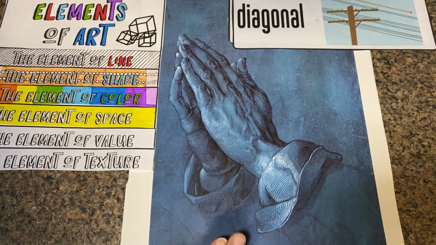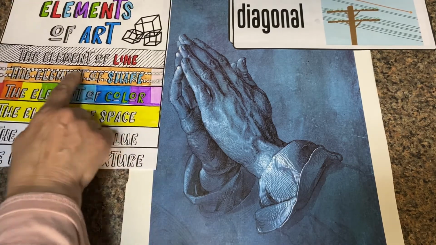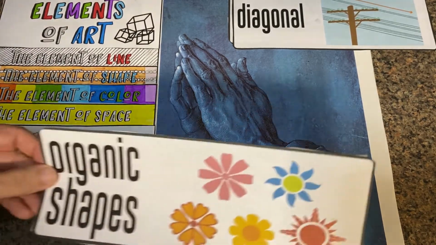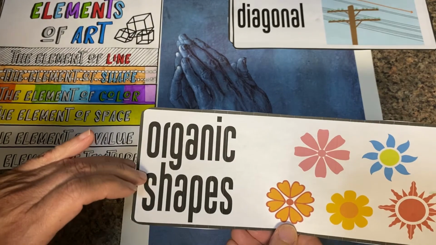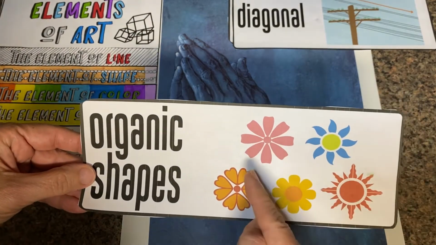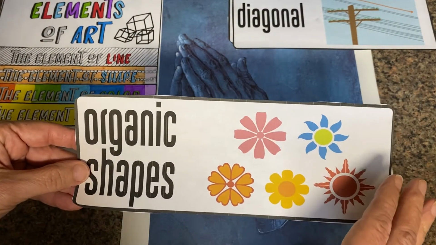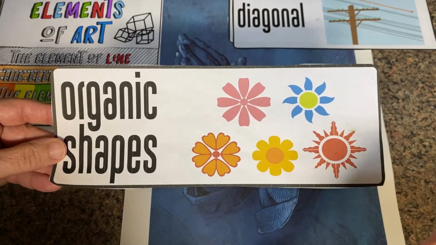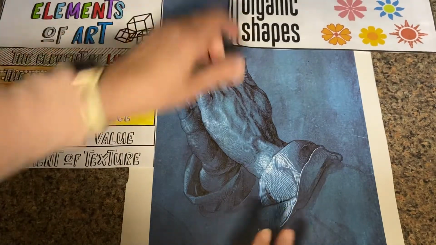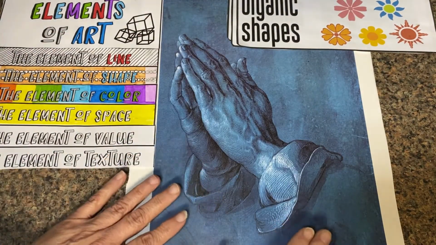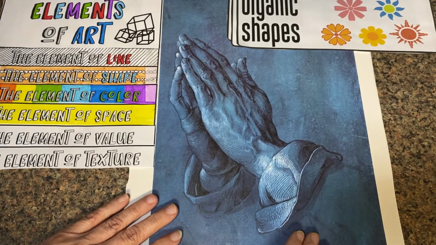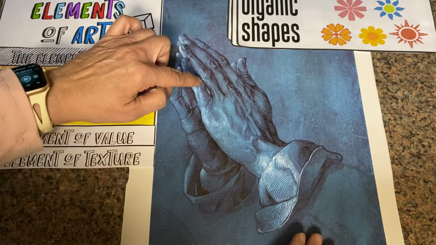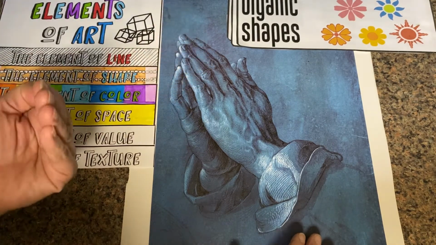All right, so now the next one is the element of shape. Again, this picture is a little bit interesting for us. We're going to look at organic shapes. Organic shapes are circles or ovals or just free-flowing shapes. The squares and rectangles and triangles, those are the geometric, and we don't have any of those in this particular picture. The shapes that we have in here are the organic kind, and we can see just some interesting shapes. There is the circle sort of in the knuckles.